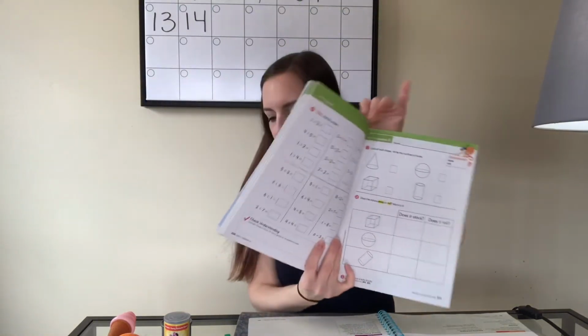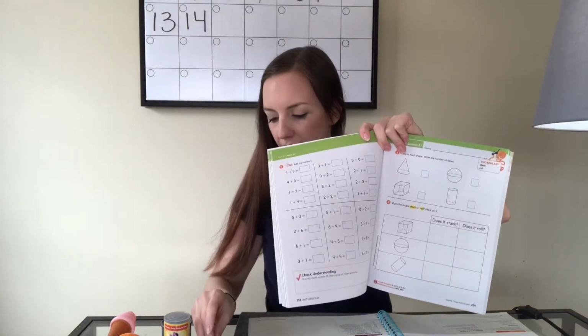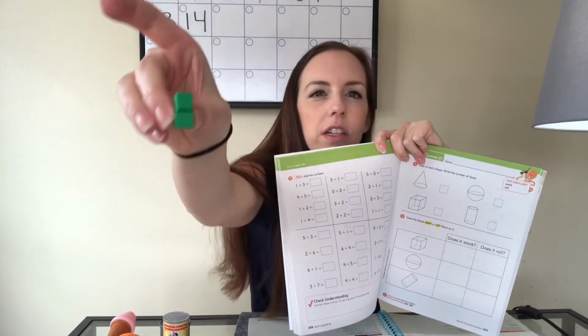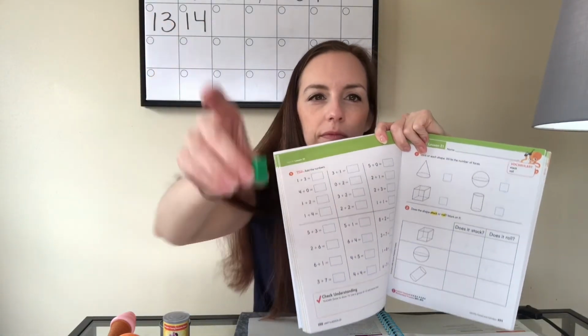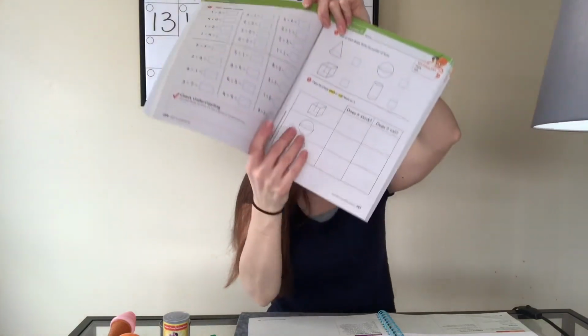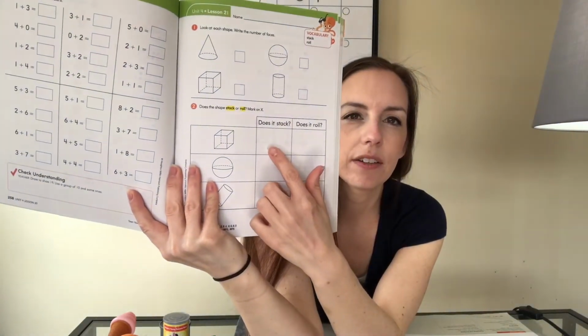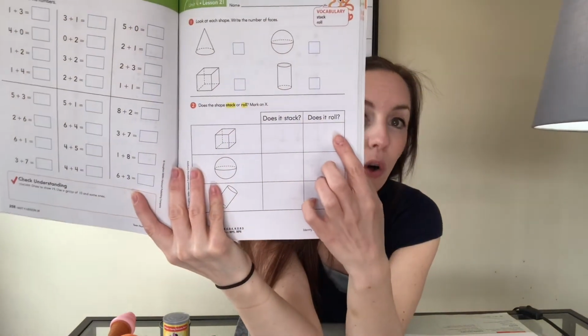Let's see. If a cube can stack, you should be able to put one on top of another. Does it stack? If you think it does stack, you're going to put an X right here. Let me make sure I got that right. Okay. Does a cube roll?